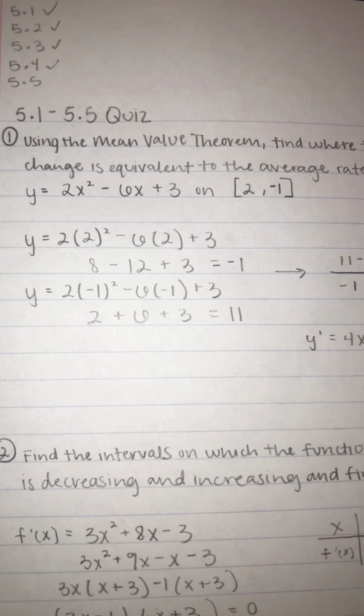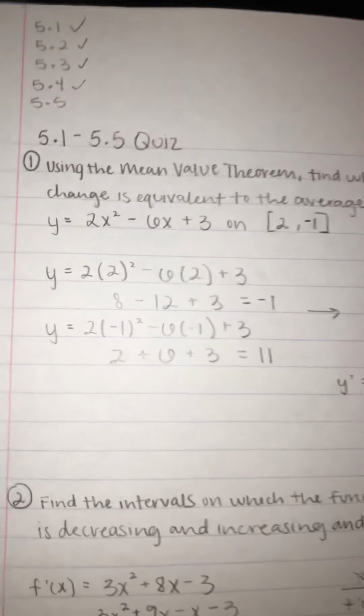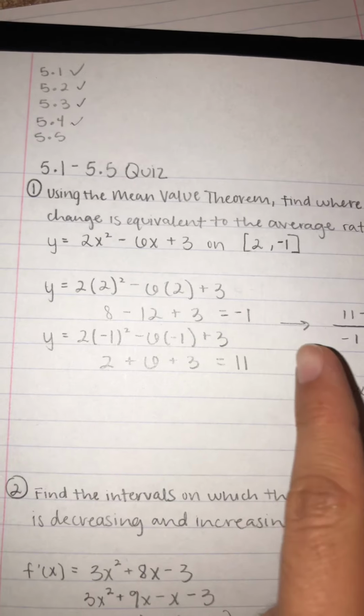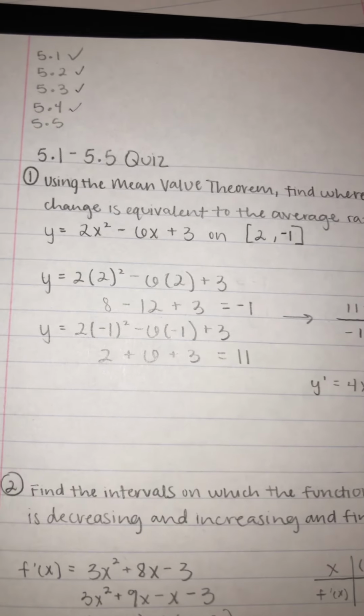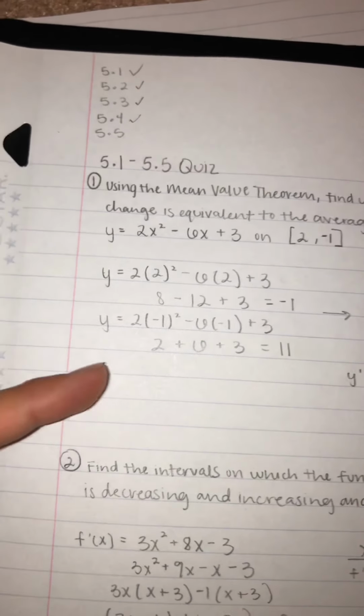So to begin, you're going to plug in the 2 into the equation, and that's going to give you -1. And then you're going to do the same thing with the -1 on the interval, plug it into the equation, and that's going to give you 11.